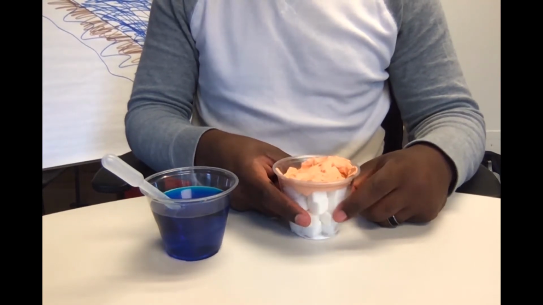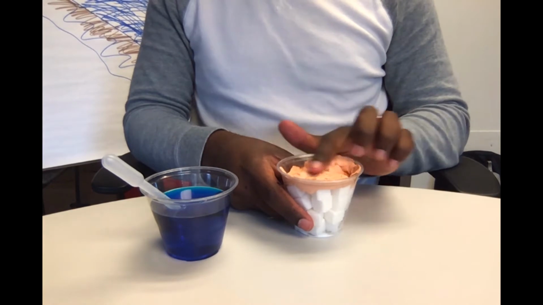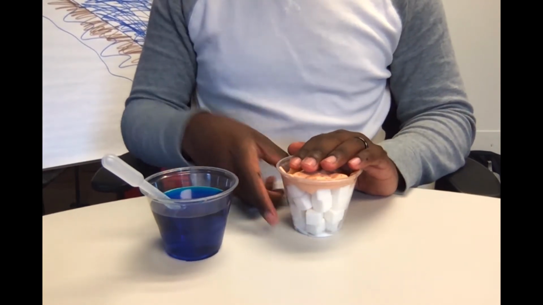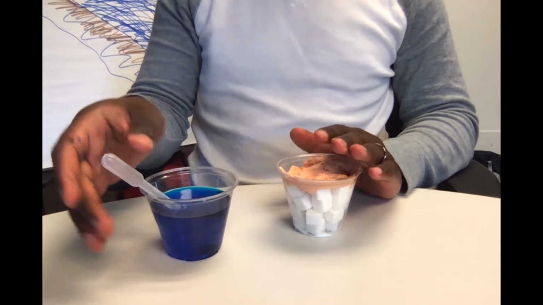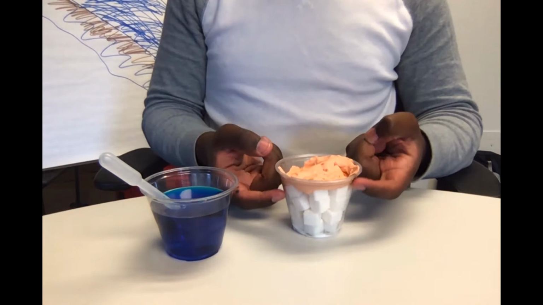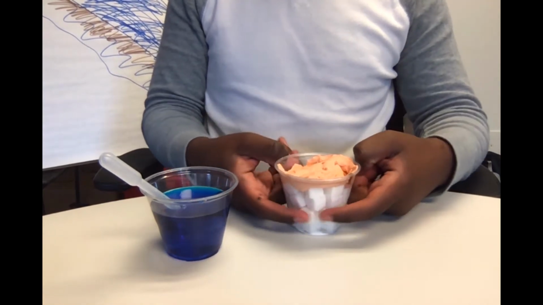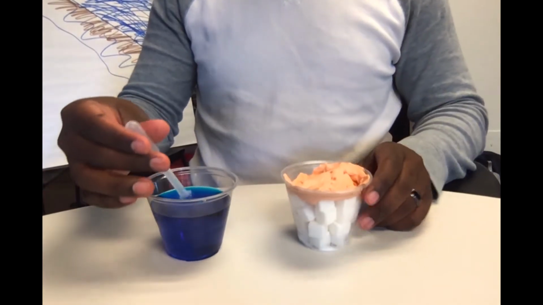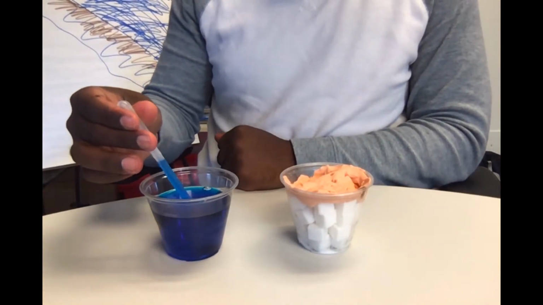This piece at the top, the clay, is going to be our dirt. And this will be our rain. When rain comes on the dirt, it seeps through and makes holes down below, similar to the pictures that we saw earlier. So let's grab a little bit of our water here.